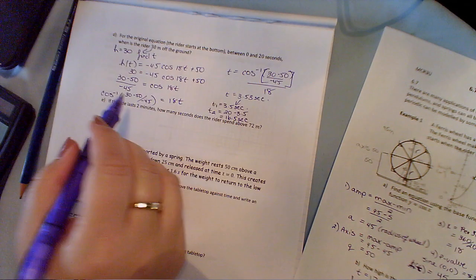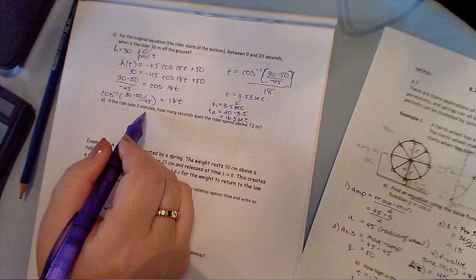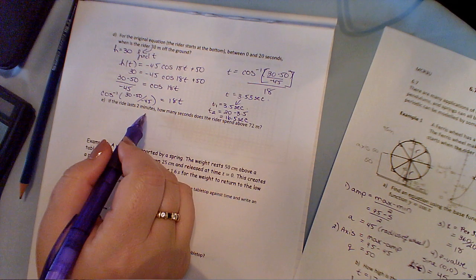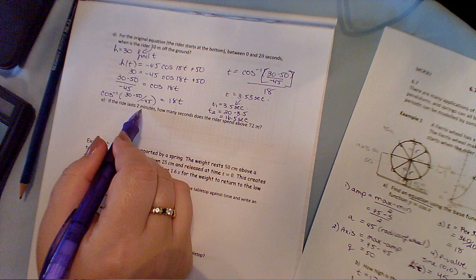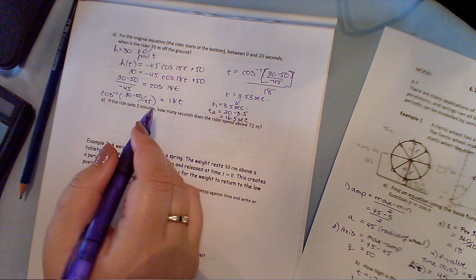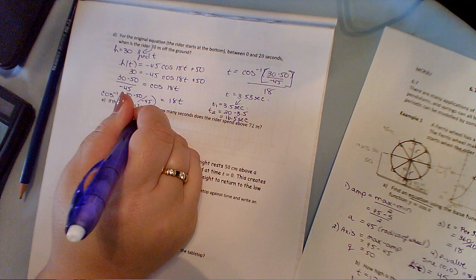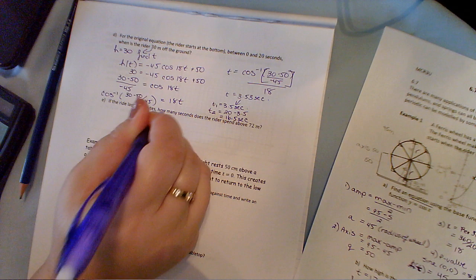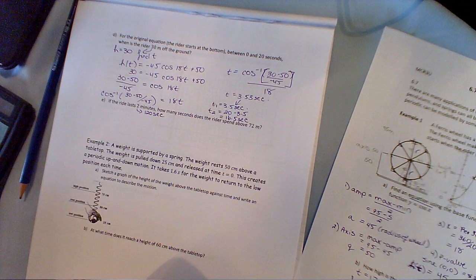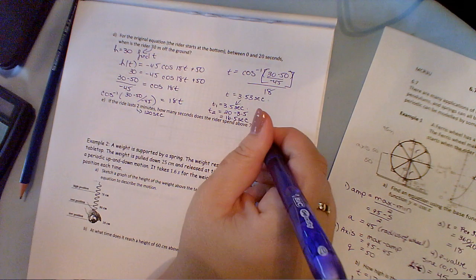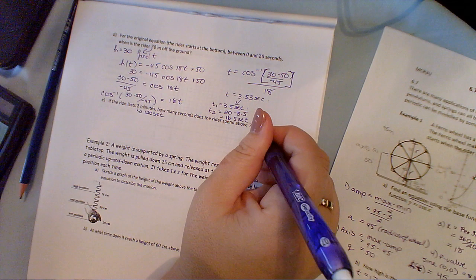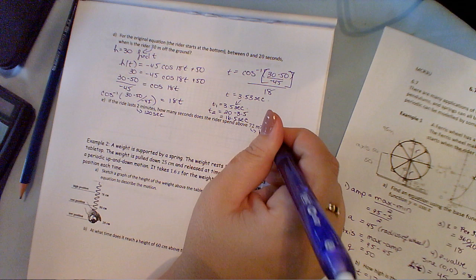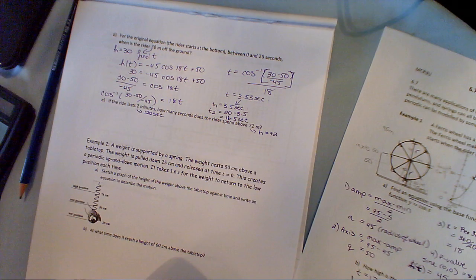It says if the ride lasts 2 minutes. Okay, so if the ride lasts 2 minutes instead of 20 seconds, 2 minutes is 120 seconds. So we're just still talking seconds. How many seconds does the rider spend above 72? So we're looking for a height of 72.